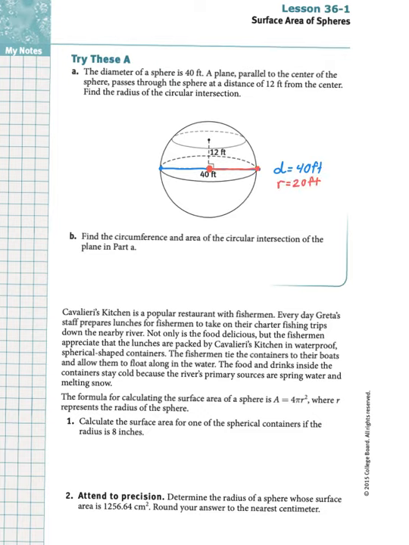Okay, now there is a plane that is parallel to the center of the sphere, and it's going to pass through the sphere at a distance of 12 feet from the center. So we're drawing, if we think about this plane, it's going to pass through the sphere. Think of it almost like a piece of paper sliding through the sphere, and it's going to cut off the top of the sphere like this.